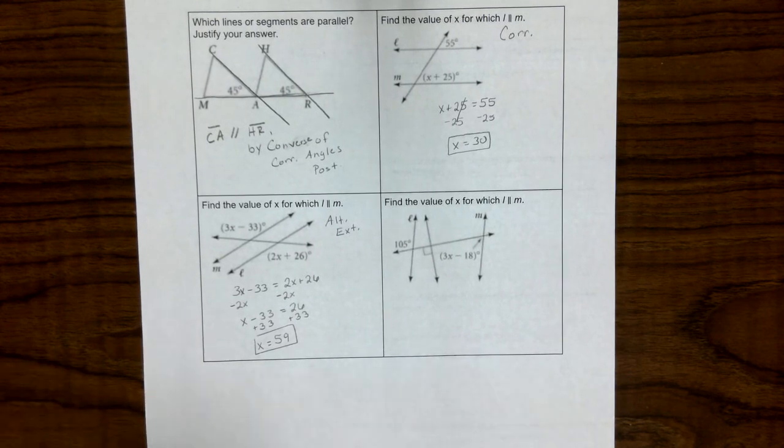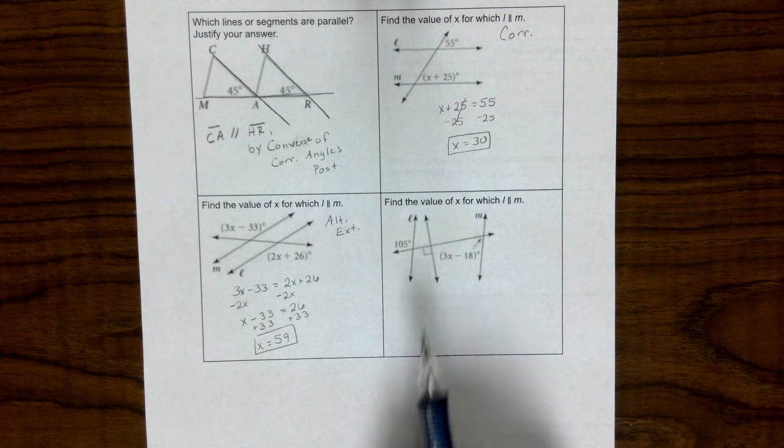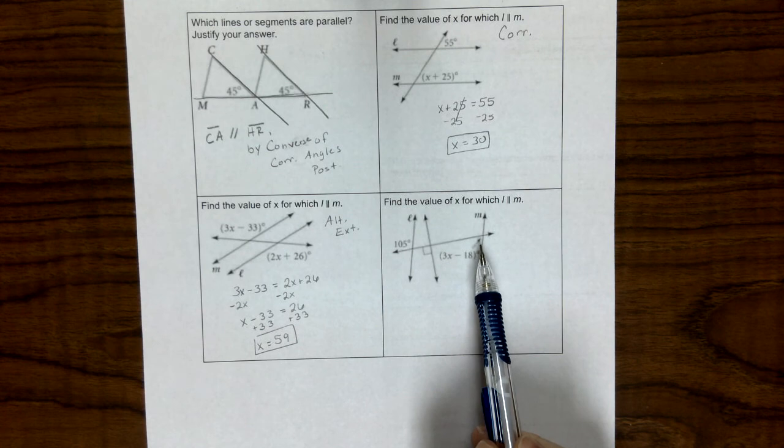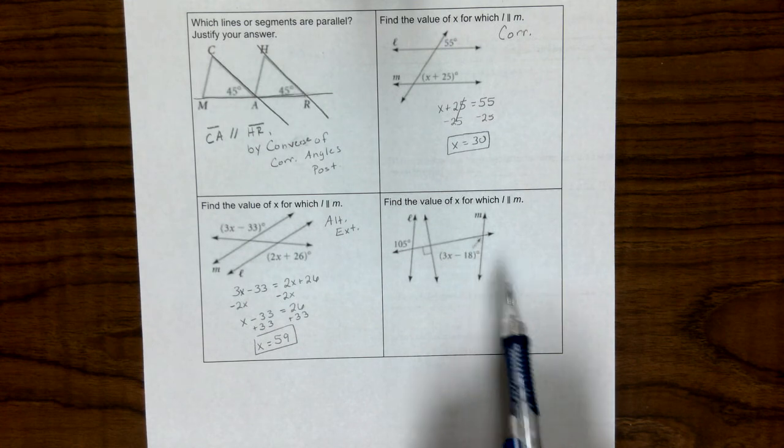All right, this last one I like to throw in because it's a little weird. So visually looking at the figure, we want L and M to be parallel. And we know that this angle over here is 105, and this one is the expression 3x minus 18.